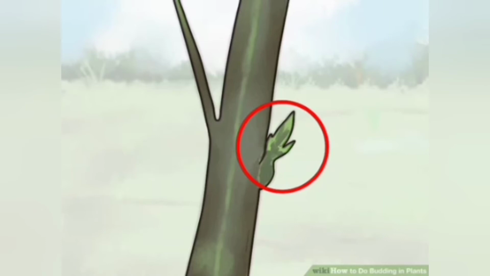When cutting away the leaves, make your cut at the base of the blade so that the stem is still attached to the branch.